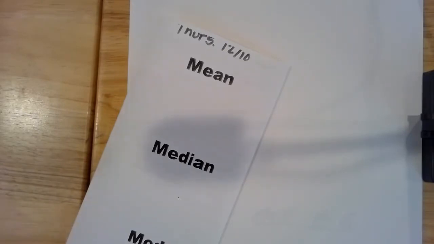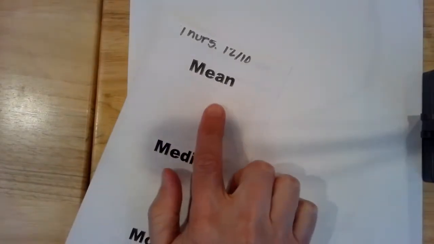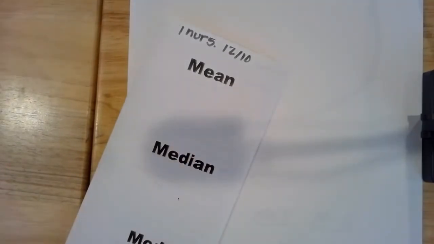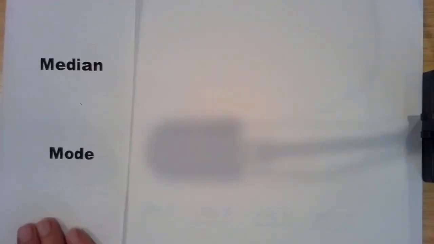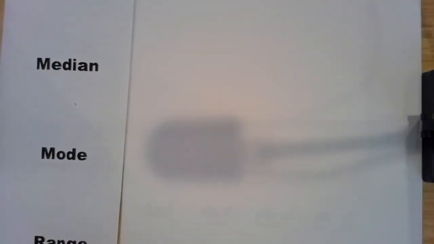So a lot of us understand how the mean works, but some of us were confused and emailed me and asked, what do you mean by the leveling out of numbers? So I was going to do a video to show some examples of what mean actually means or what average actually means. I'm going to move this over to the side.